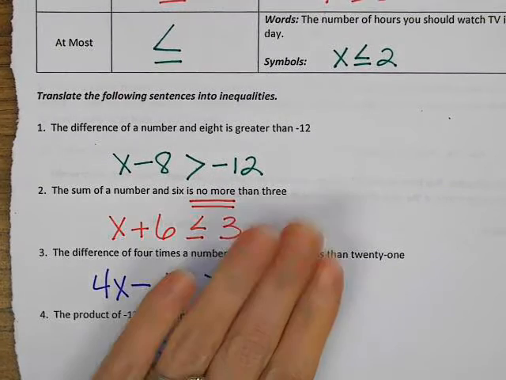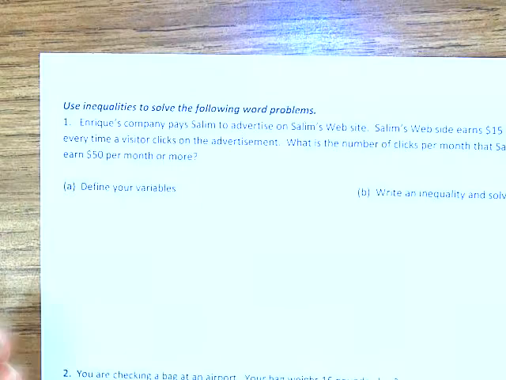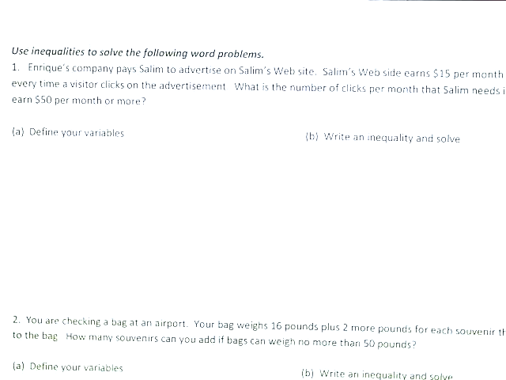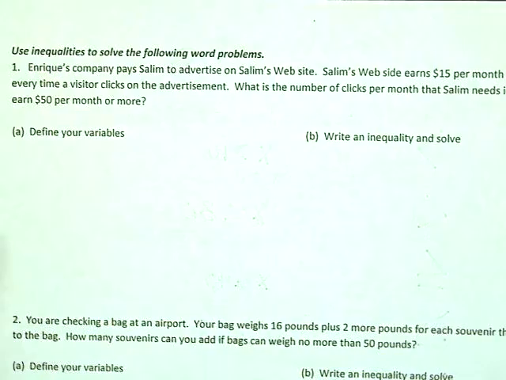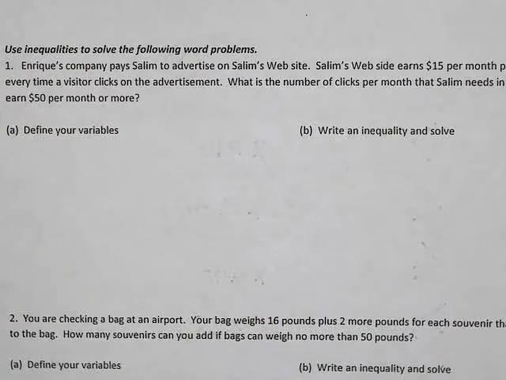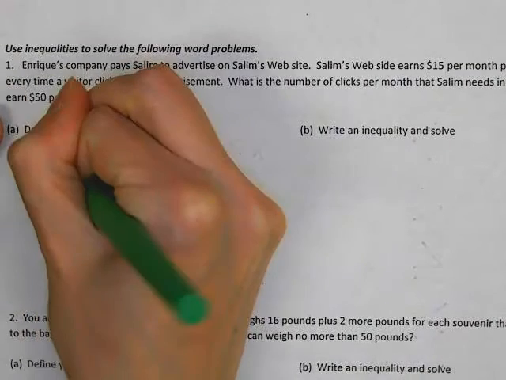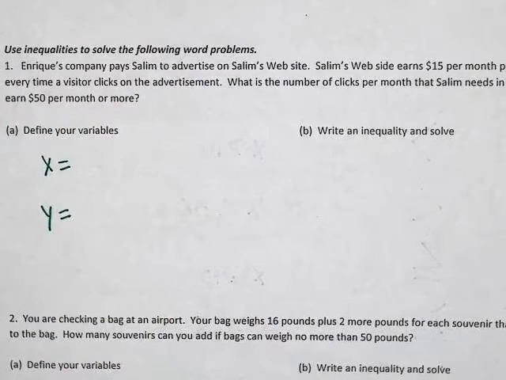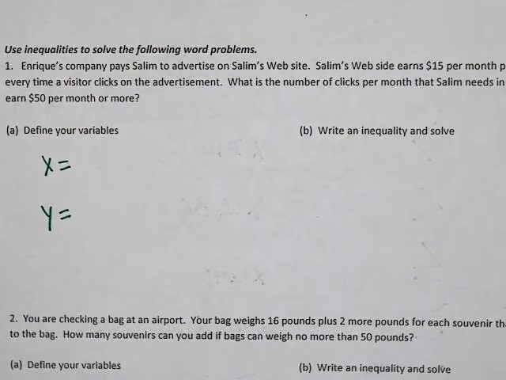All right, now we're actually going to set up and solve some inequality word problems. And we'll do one and then stop, and if you want to see more, we can keep going. Okay, so if you guys could read number 1, it says define your variables. I'm going to put x and y to start. Enrique's company pays Salem to advertise on his website.